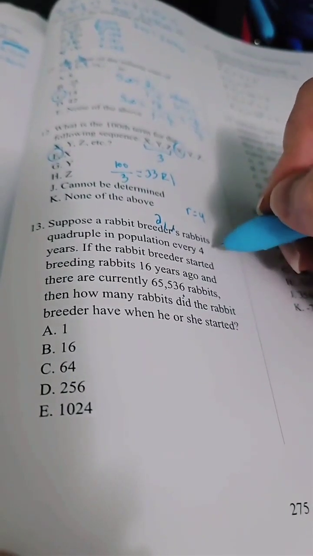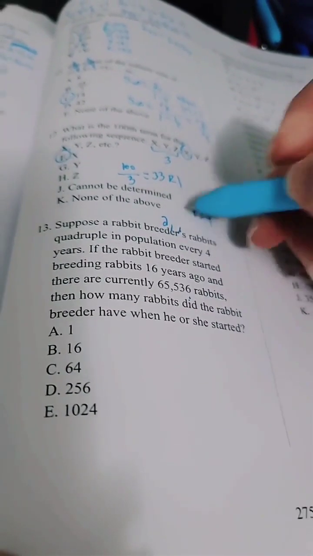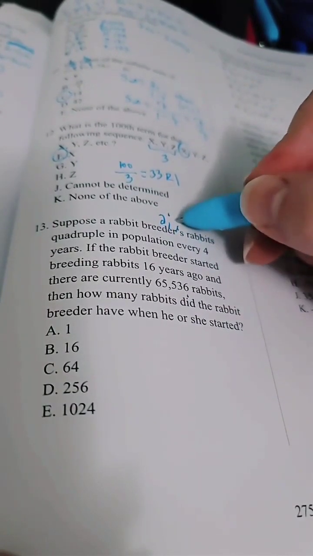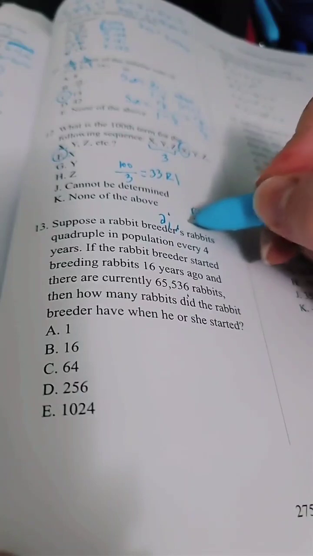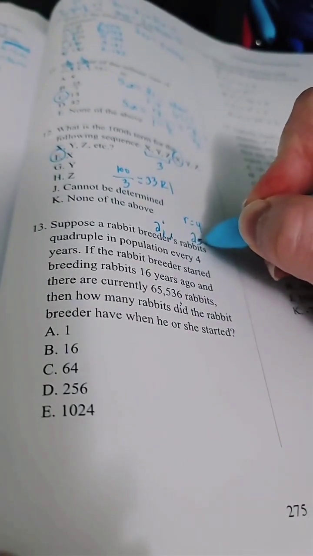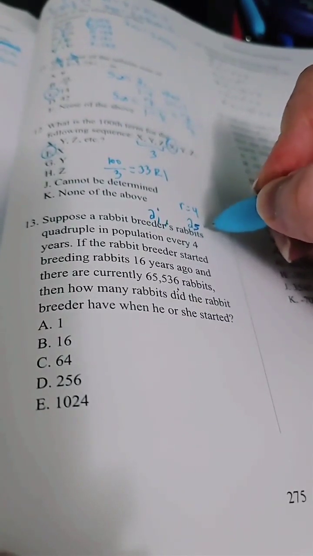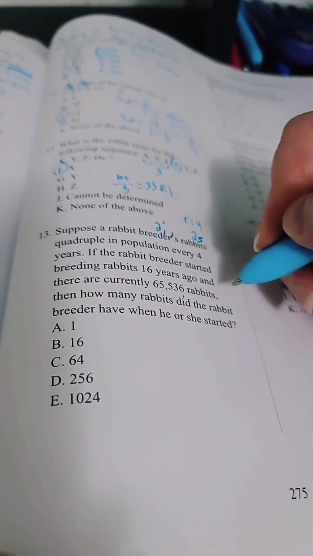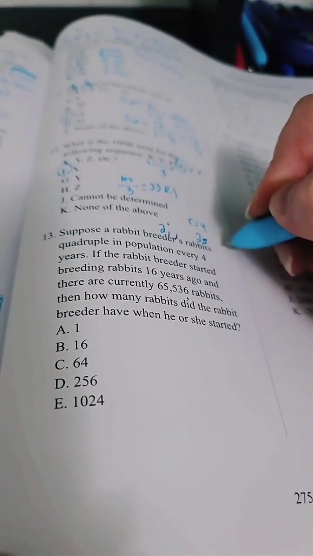And 4 groups of 4 years get you to 16, but you had to start with a first term, so you're quadrupling four times after the first term, so you're really looking for A of 5. A of 5 is what's going to help you, because you have S, which would be S of 5, so then, hold on.